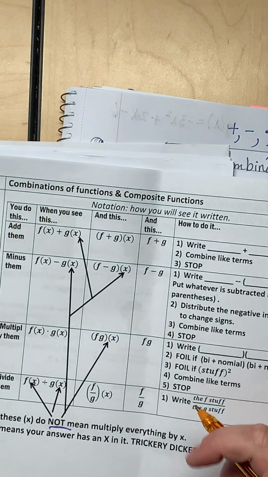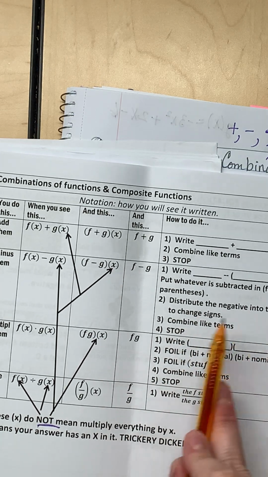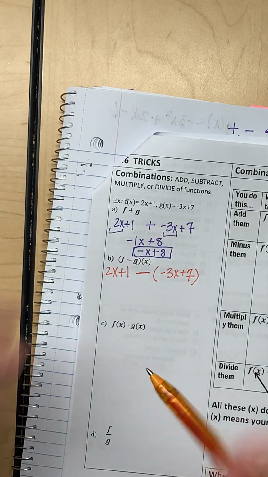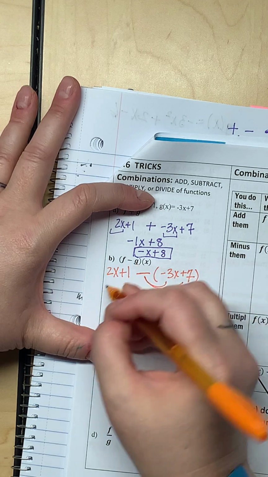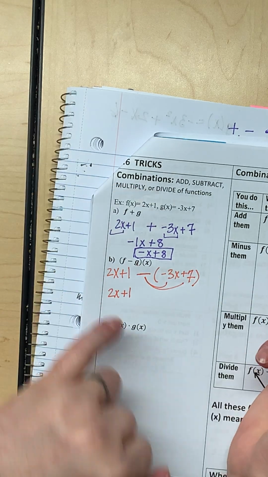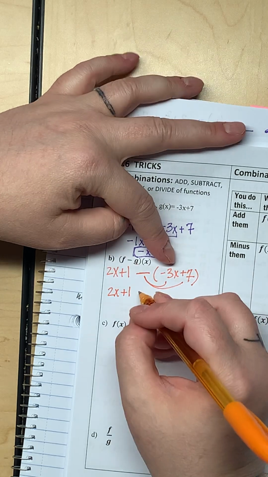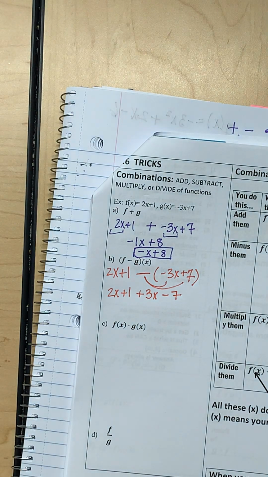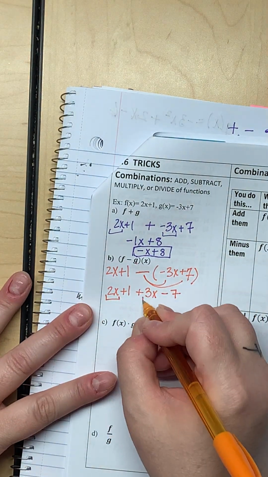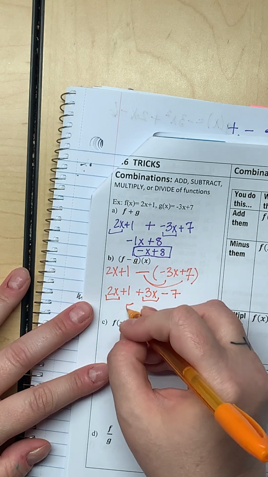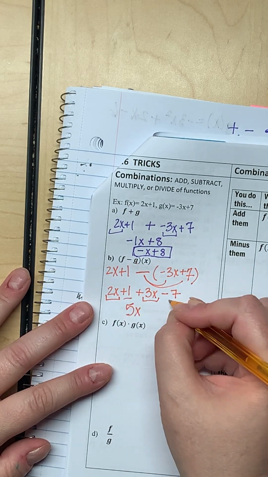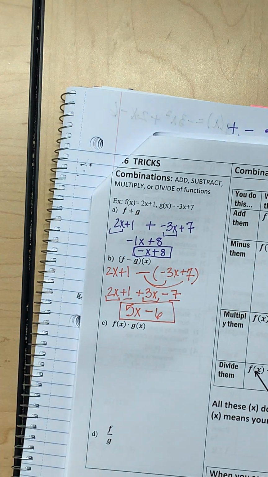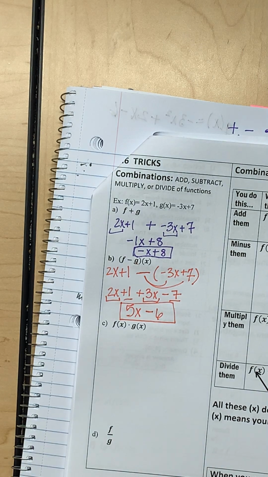Okay, now if we look back at my steps, it says distribute the negative into the parentheses to change the signs, combine like terms, and stop. So if I distribute this negative into the parentheses, I'm still going to have 2x plus 1 because nothing happens to that. And then this 3x becomes a positive, and that 7 becomes a negative. Then we combine like terms, and these x's have the same sign. So 2x plus 3x is 5x. And then 1 minus 7 is minus 6. And then you stop. You do not add 6 and divide by 5. None of that sorcery.